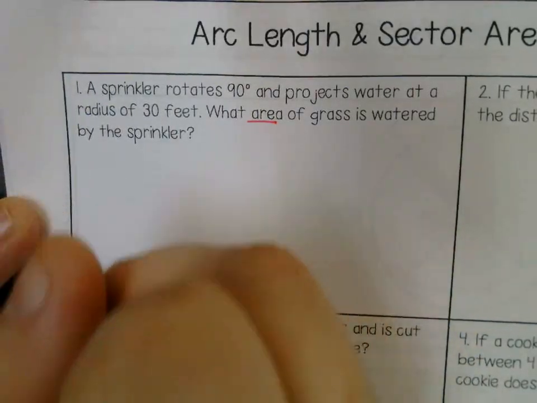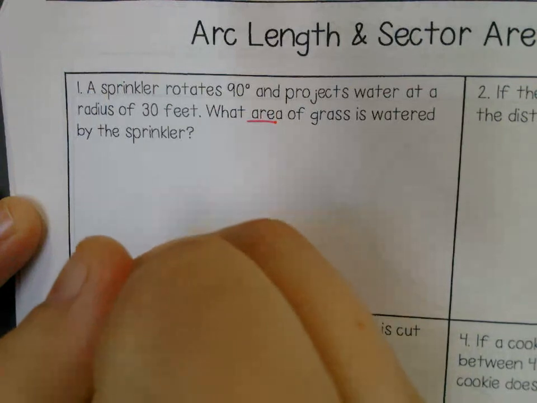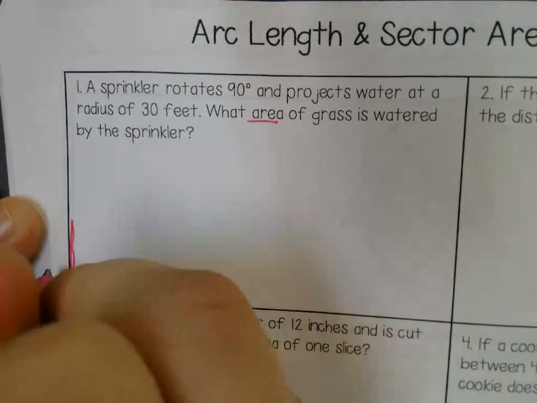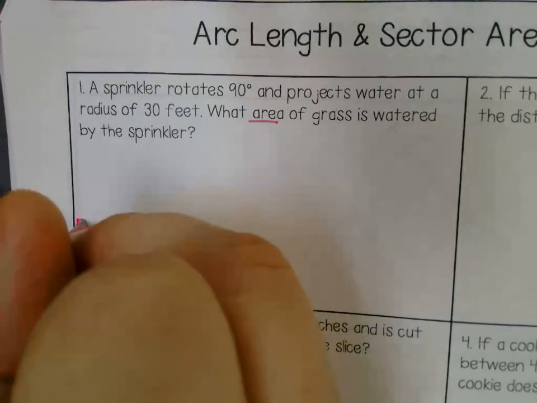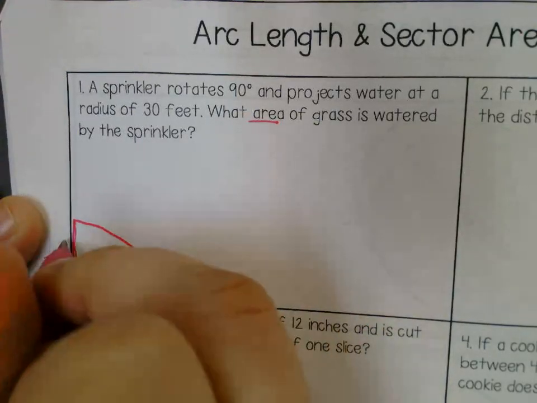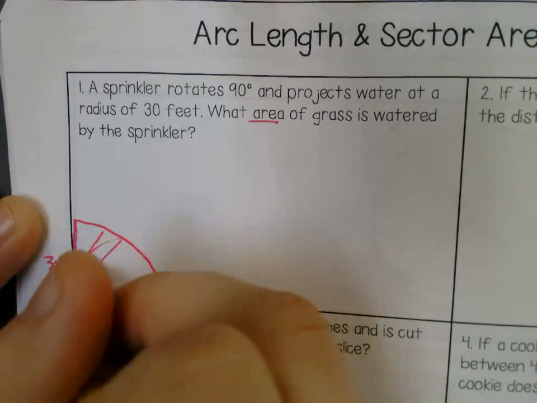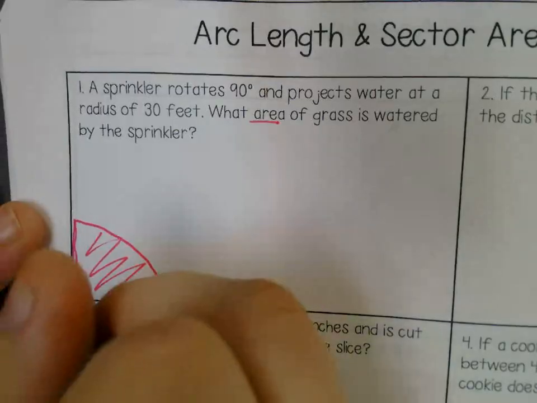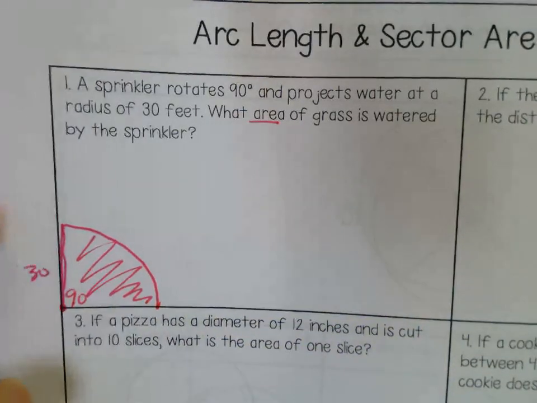So I've got a sprinkler and it's right here and it's going to send out water. It says it has a radius of 30 feet and it's sending out water and then it comes back around to 90 degrees and then it goes back and then it waters again. Okay, and so it's watering all of this area. And they want me to figure out what is the area that it's watering.